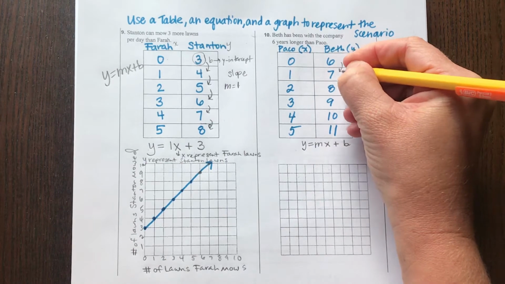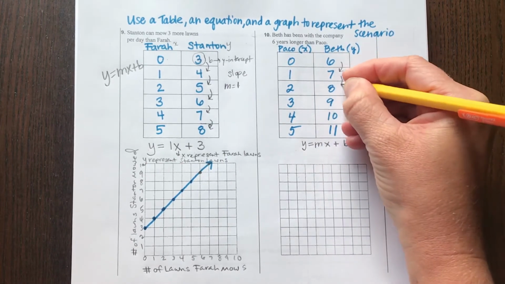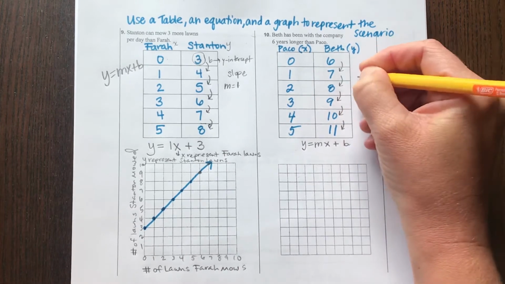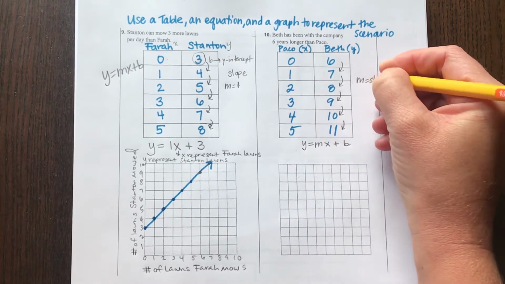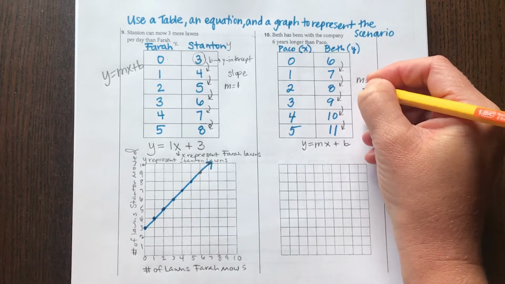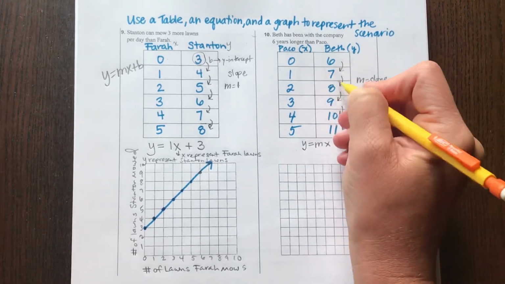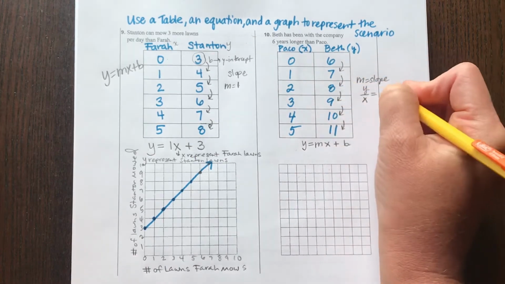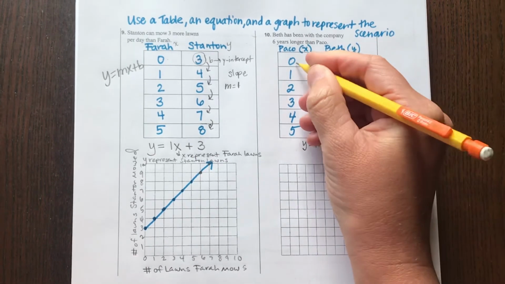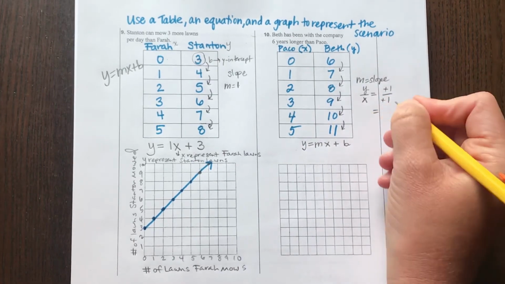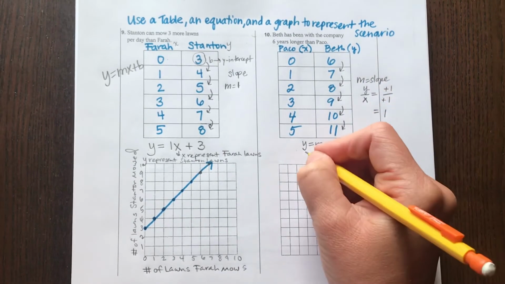Now, to get your slope, the m, notice how your table is changing. The m, your slope, changes at a rate of y over x. And I know that this change here, how this is going up, is going up by 1, and how my x's are changing are also going up by 1. And if I divide, I get my slope is equal to 1.